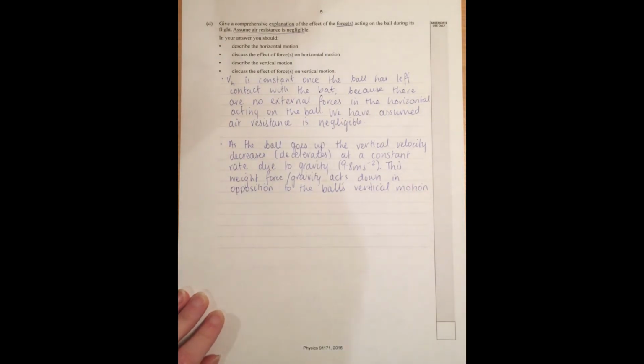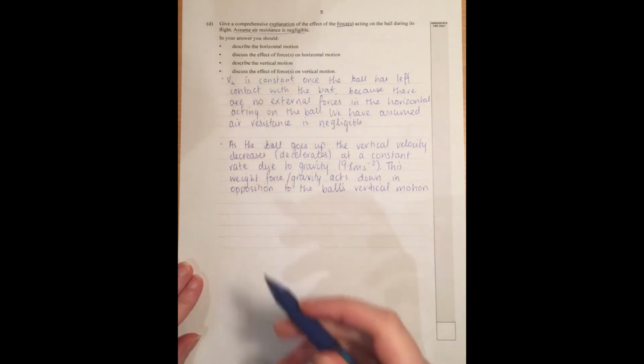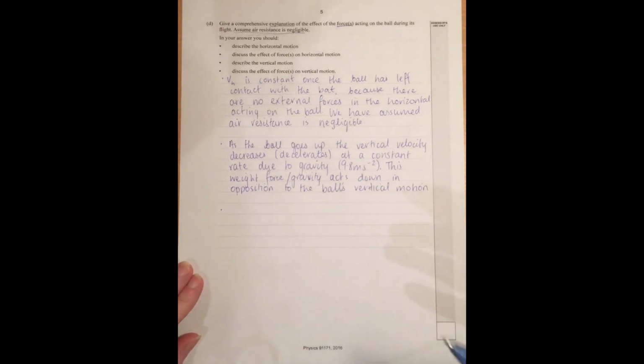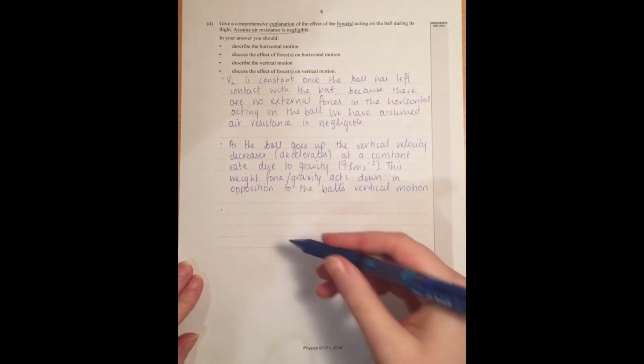So the ball's trying to go up, that's where its vertical velocity has come from, and so gravity is acting in the opposite direction. So we're going to slowly decrease the vertical component until we get to 0 at the top.